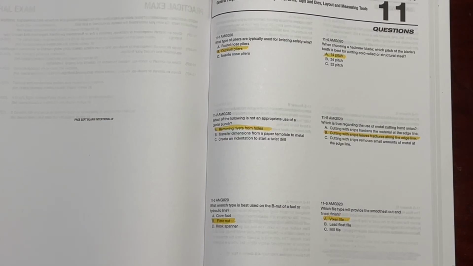Question 11.6. Which file type will provide the smoothest cut and finest finish? A. Vixen file, B. Lead float file, or C. Mill file? The correct answer is A. Vixen file.